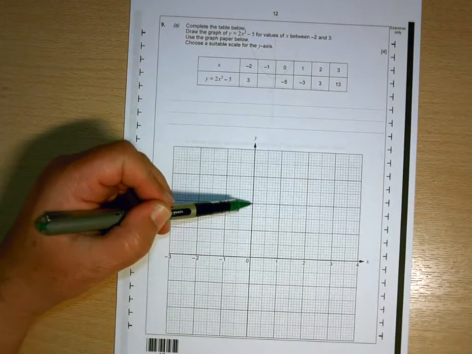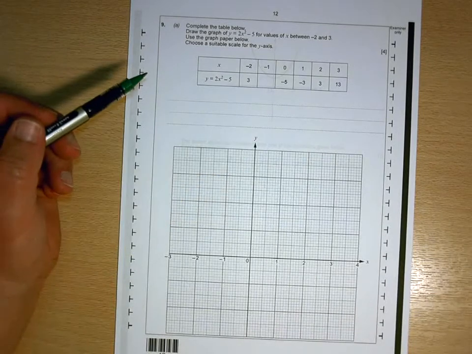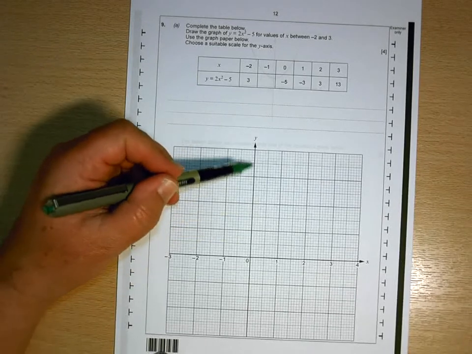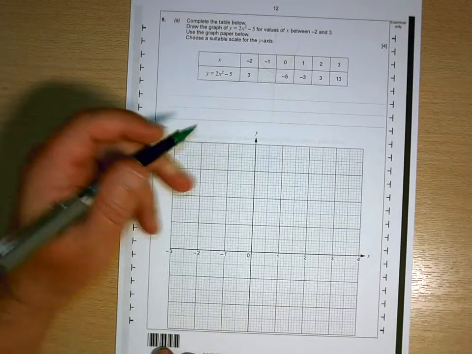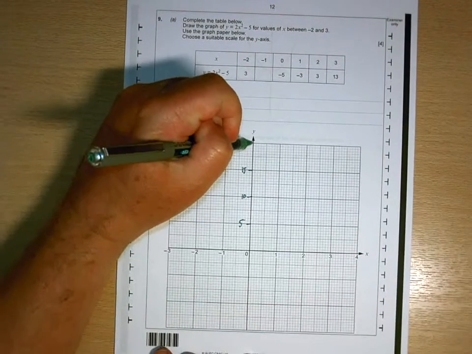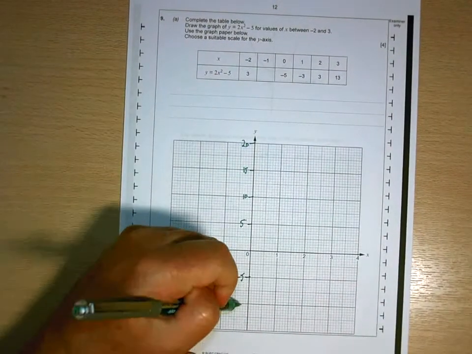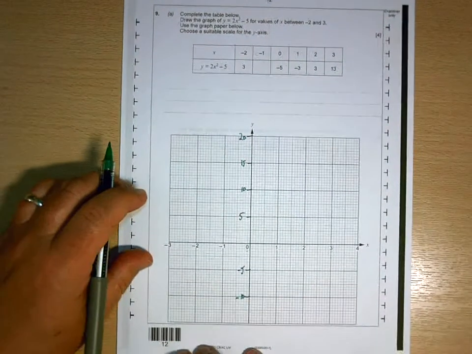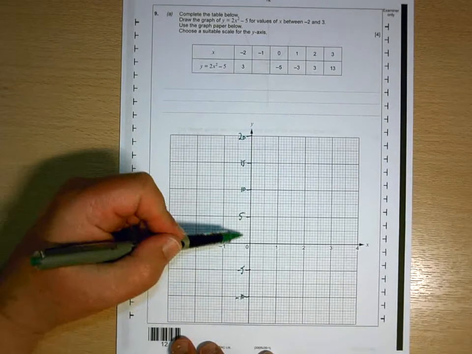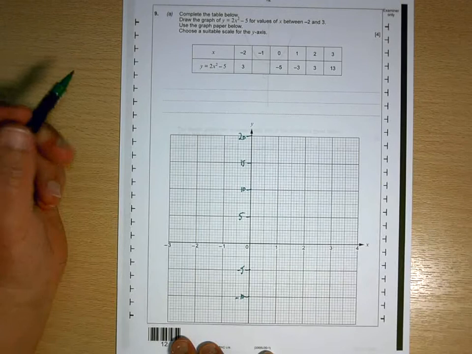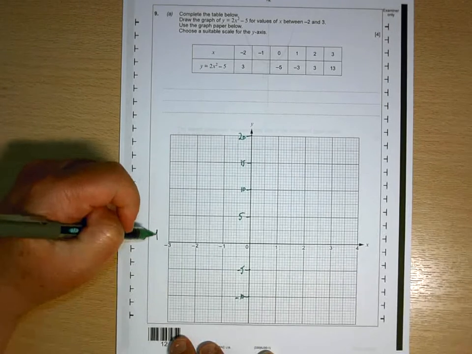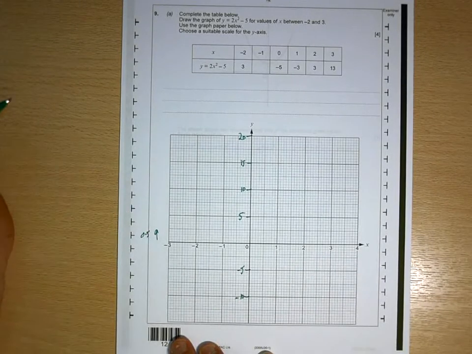So if we were to go 2, 4, 6, 8, it wouldn't fit on the graph. If we went 5, 10, 15, 20, it would. So that's the scale that I'm going to choose. We now need to work out what each little square counts for, and if this is the scale we're using, we're going 0 to 5 in 10 jumps. So 5 divided by 10 is half, so each little square in that direction is 0.5.